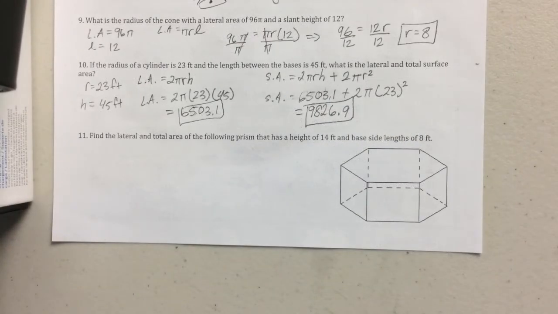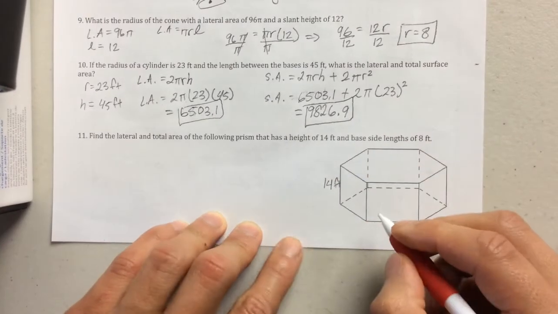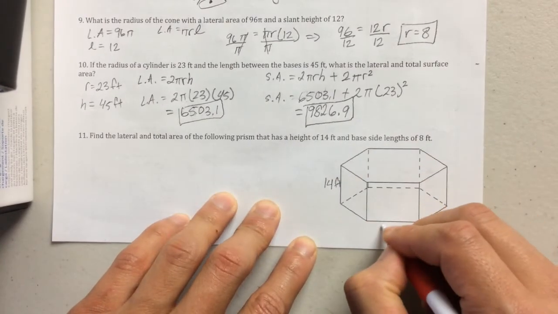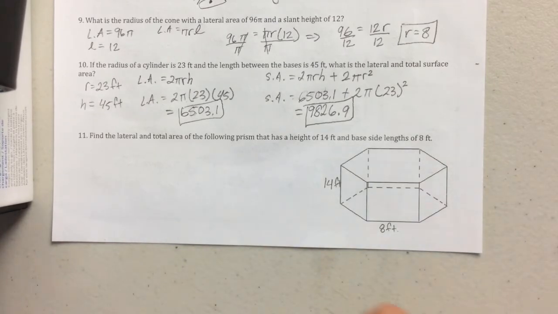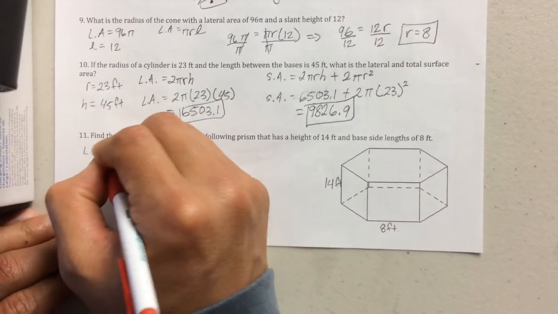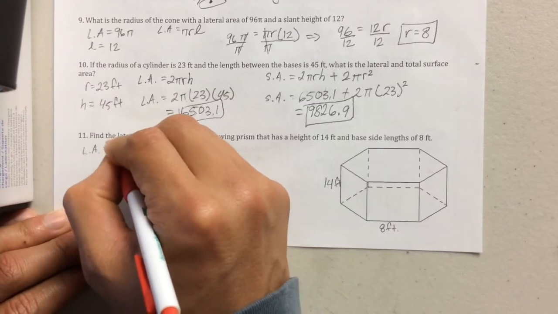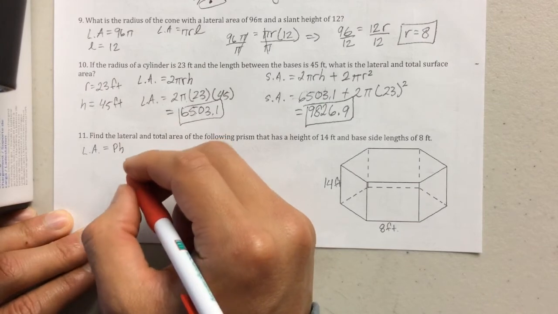Number 11 is a little tough. Find the lateral and total area of the following prism that has a height of 14 feet and a base side of 8 feet. So we're going to start by finding the lateral area. Lateral area for a prism, the formula is P times H. P stands for perimeter, H stands for height.